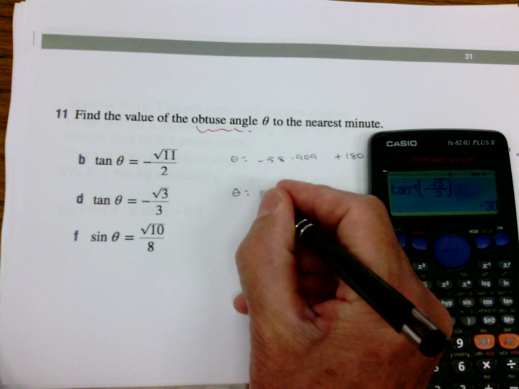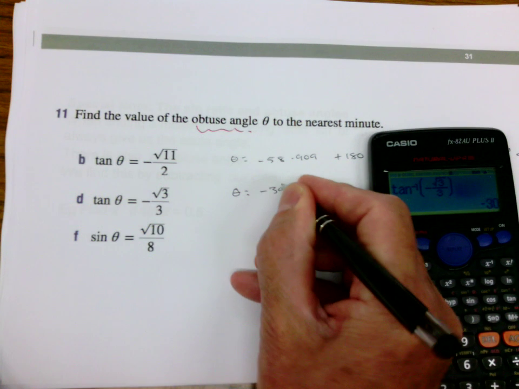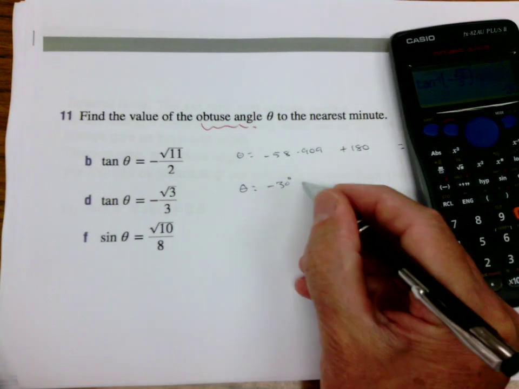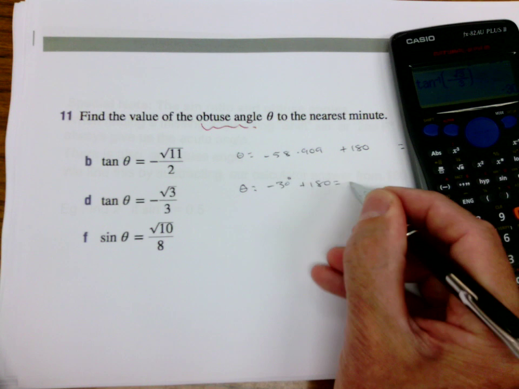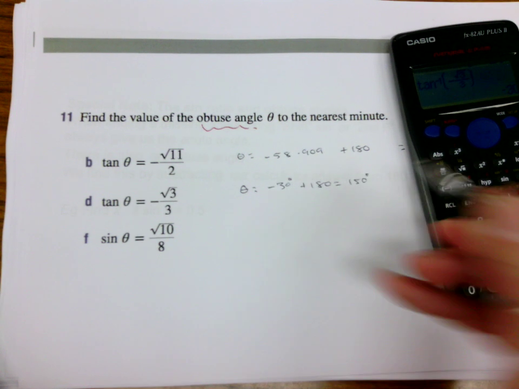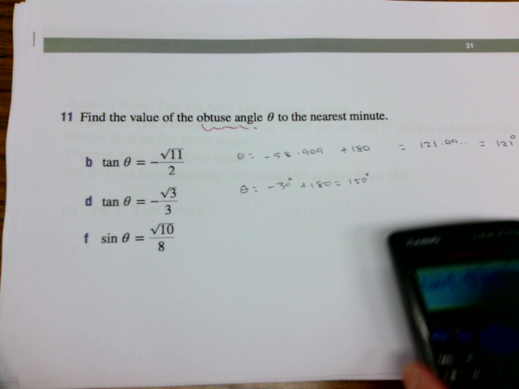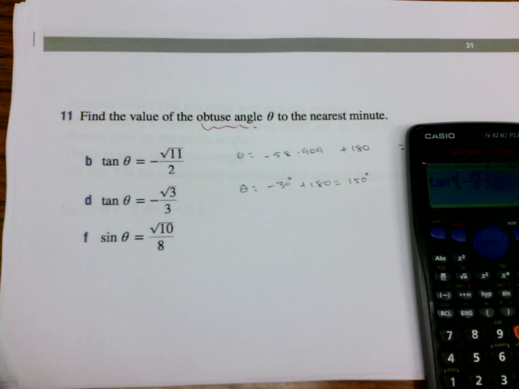We get minus 30. Ooh, minus 30, what do we remember? Minus 30 degrees. We're going to add 180, and we get 150 degrees. Okay, no minutes, of course, because it's just a whole degree. Let's do the next one.